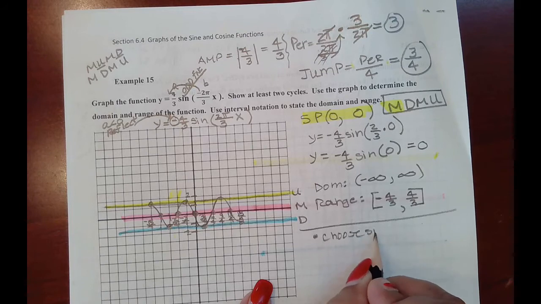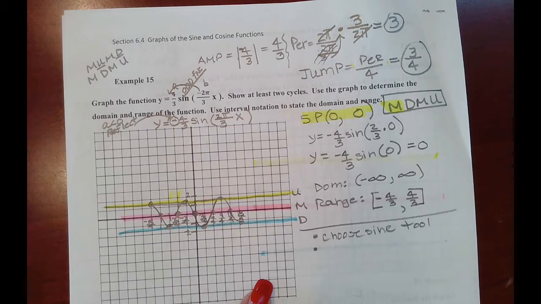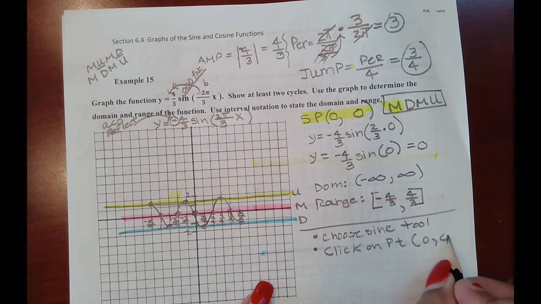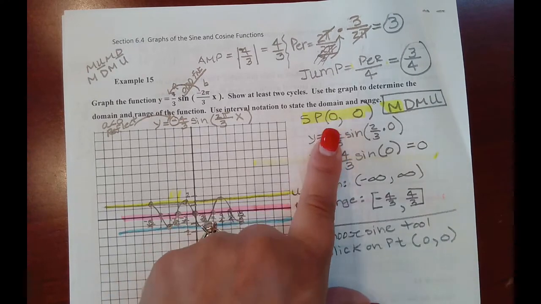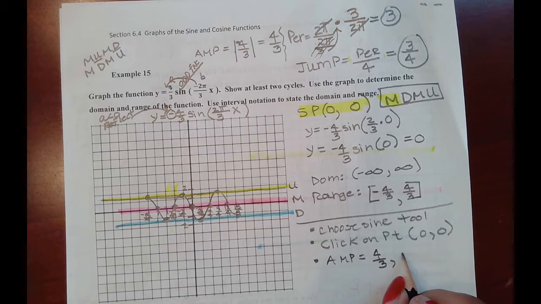And then as far as commands for MyLab Math, just choose the right tool. I think you've seen this enough. Choose the sine tool. It'll ask you to click on a point before it'll open up the other questions. So you can click on any point that's on the graph, which we know ours goes through 0, 0 because that's the start point. And then you can begin to tell it the other information, which it'll ask you what the amp is. The amp in this case turned out to be 4/3. It'll also ask you what the period is, and the period turned out to be 3.